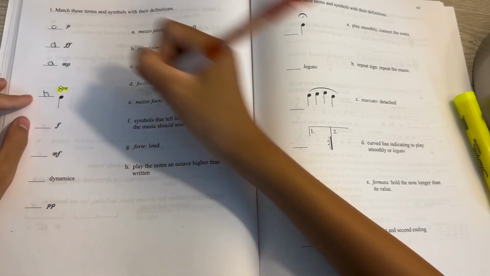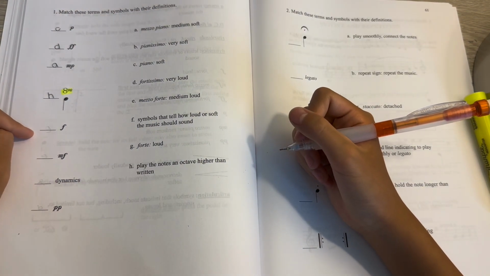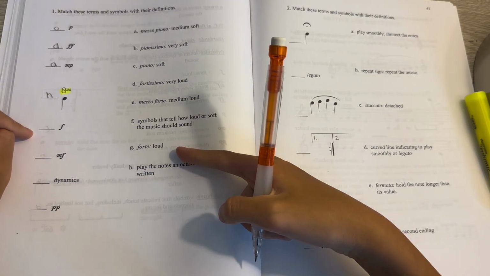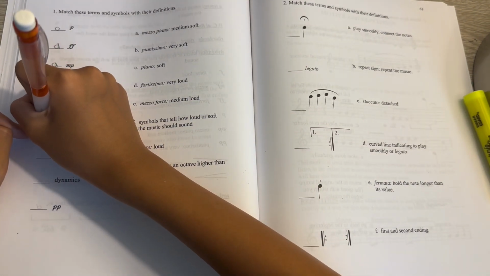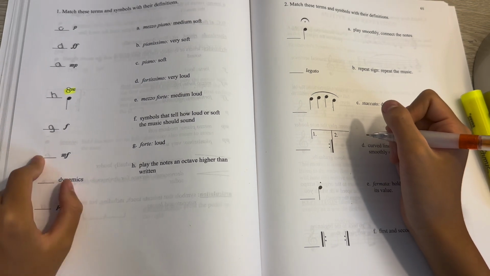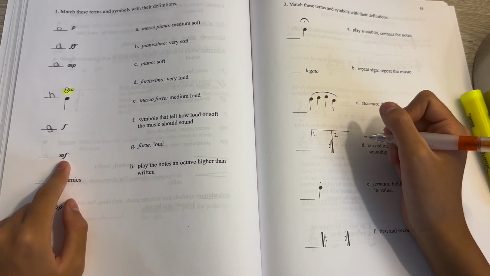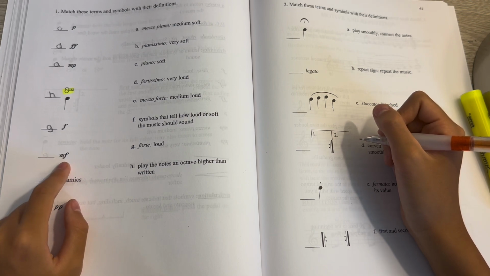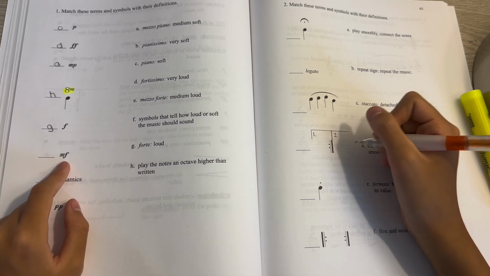Okay, what about our next one? This one's just forte, right? That one's really easy. So it is going to be G, which means loud. Forte is loud. Next one, like I said, M stands for medium. So this is medium forte, medium loud, right? That means it is E.